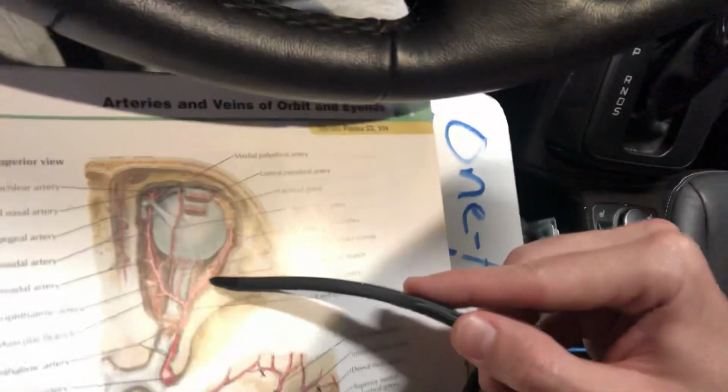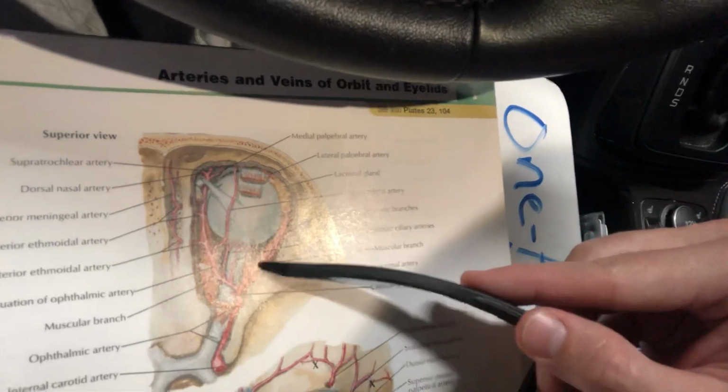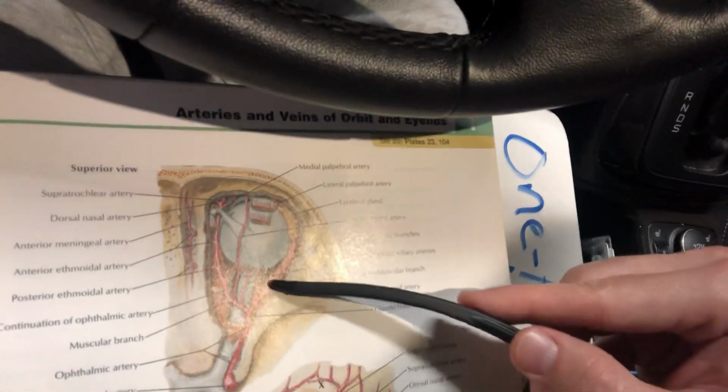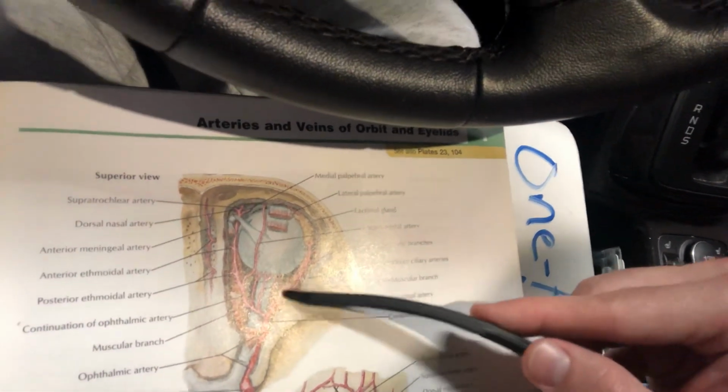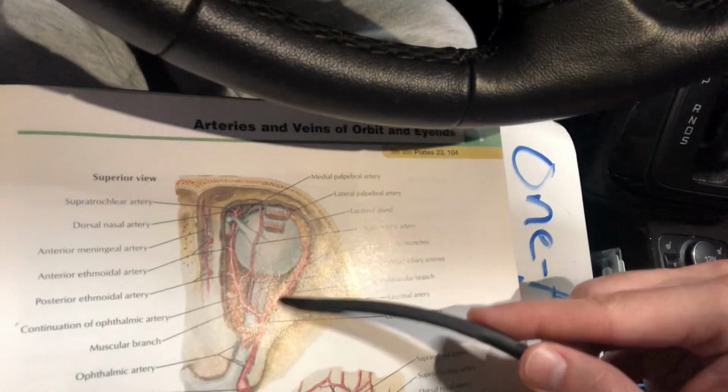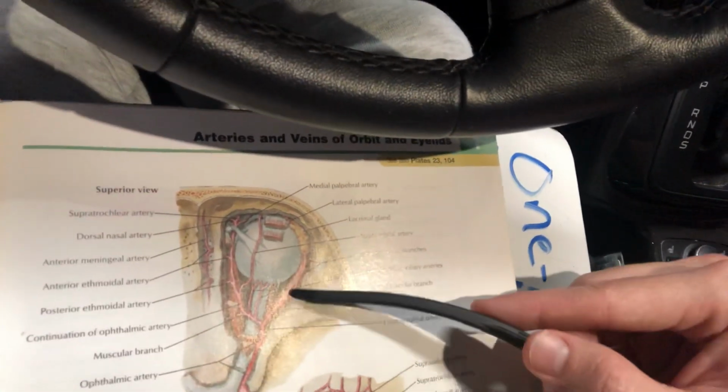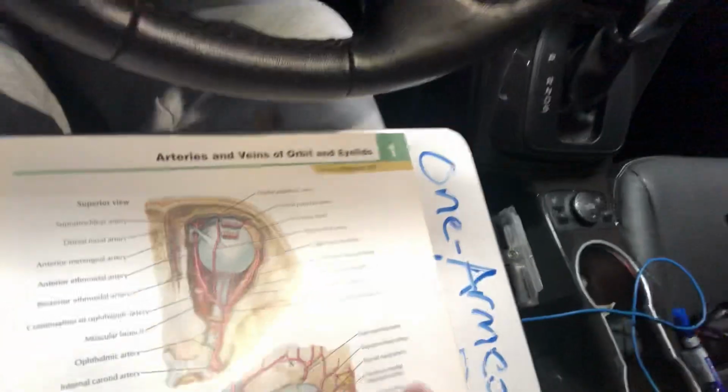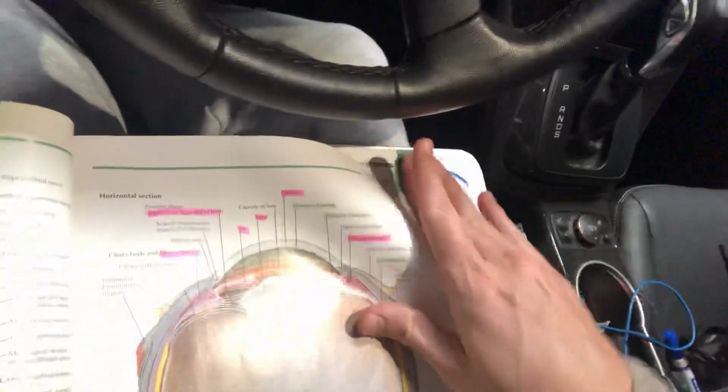And then right here, you can see this little, this is like the quads, the bulging quads, as I like to remember, the muscular branch off of the fork that goes along the rectus muscle to become the anterior ciliary arteries. And I've got a better picture of that for you.